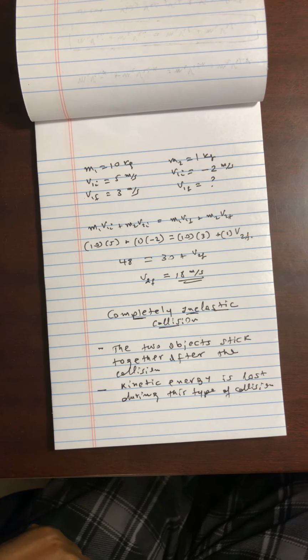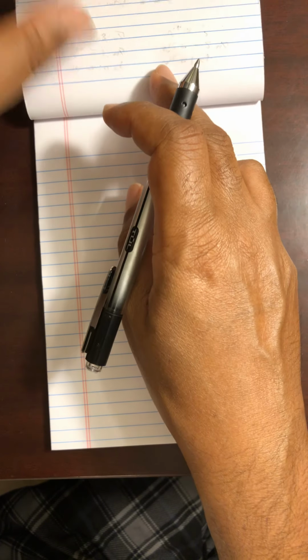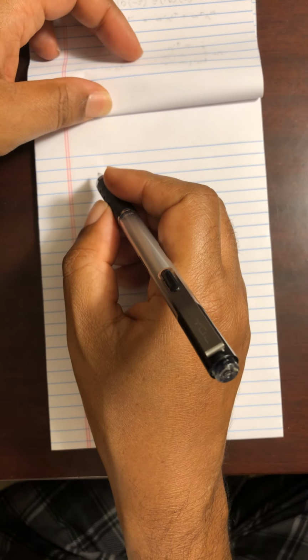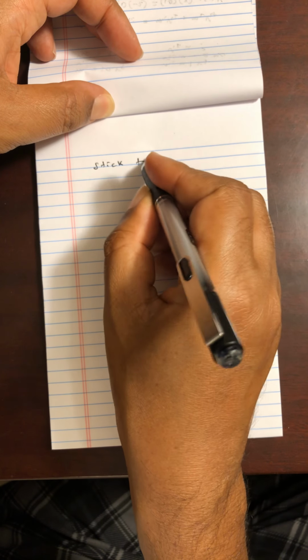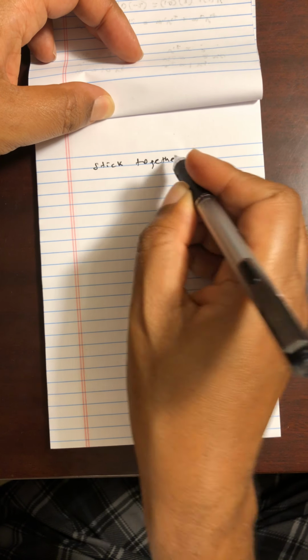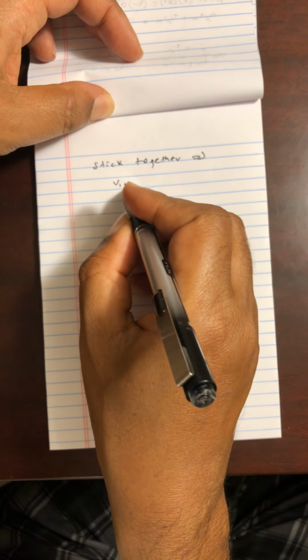Okay, so if the two objects stick together, what does this mean? Their velocities after the collision are going to be equal. Stick together implies V1F equals V2F. Let's just call it capital V.